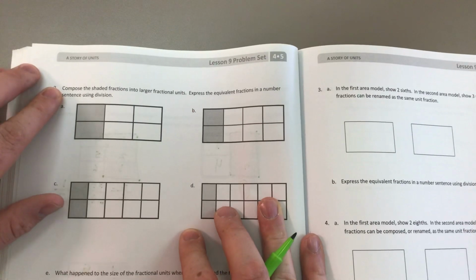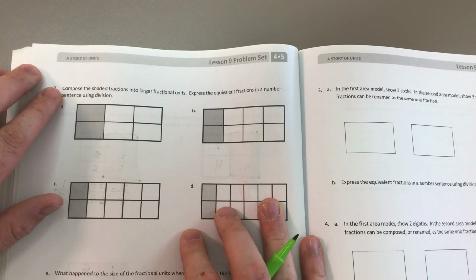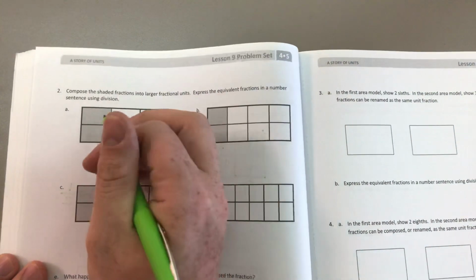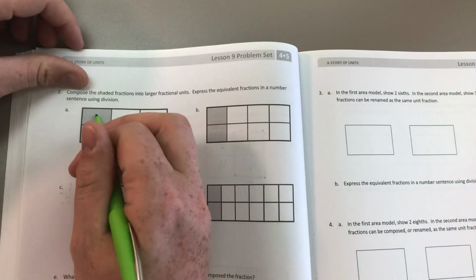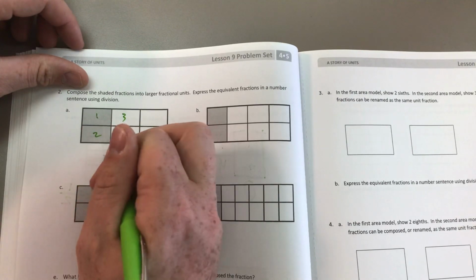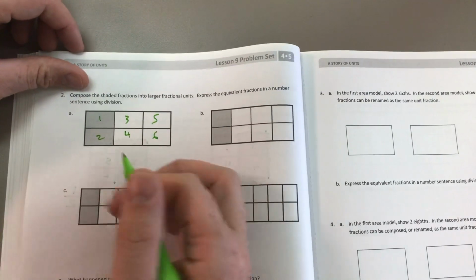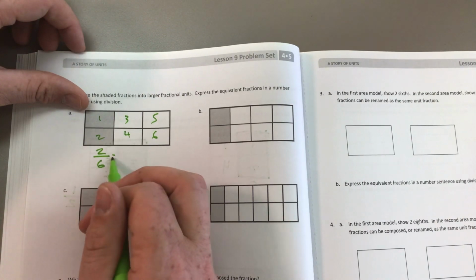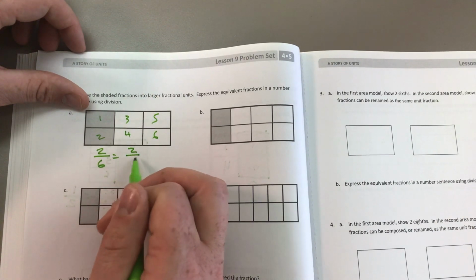Moving over here. Compose the shaded fractions into larger fractional units. Express the equivalent fractions in a number sentence using division. Okay, so if we look at this, we've got 1, 2, 3, 4, 5, 6. So this would represent 2 out of 6. What could I divide both 2 and 6 by?